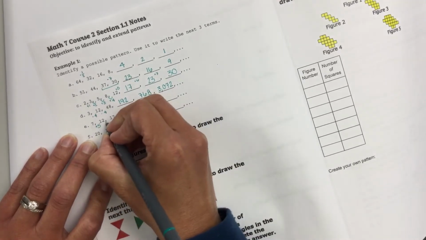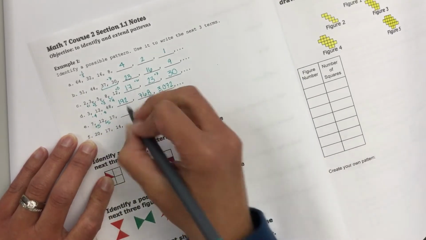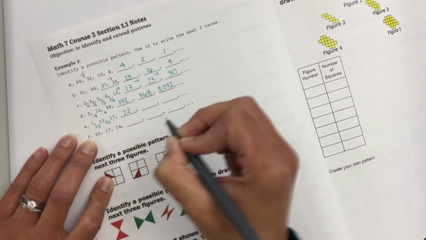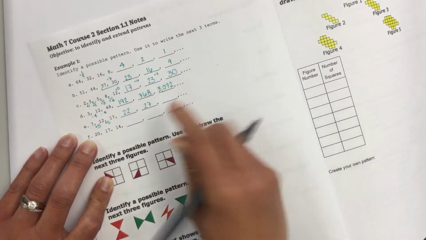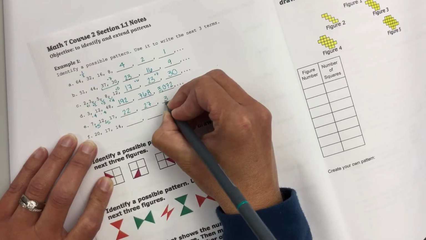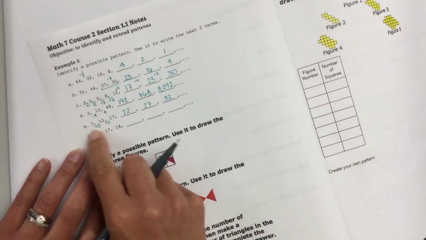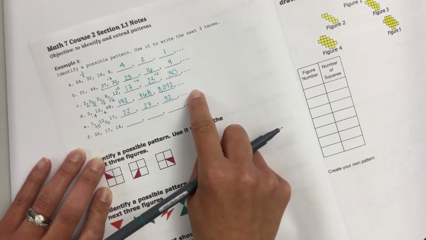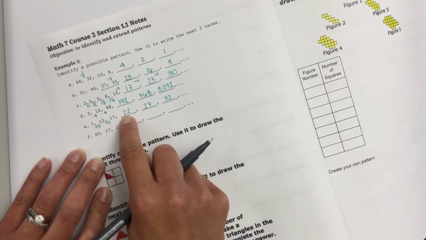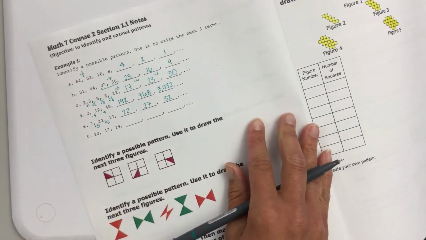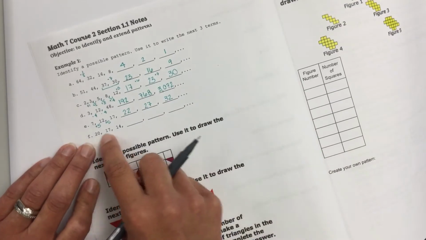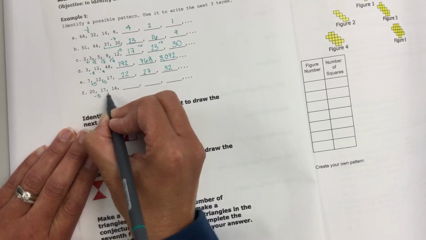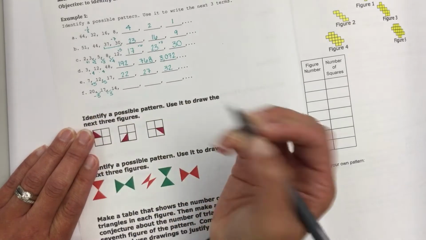Our next one, 7 to 12 to 17. Looks like I'm adding 5 each time. So 17 plus 5 is 22. Plus 5 is 27. Plus 5 is 32. And it's kind of cool. You'll see that it goes 7, 17, 27. The next one will be 37. And then it goes 12, 22, 32, sorry.